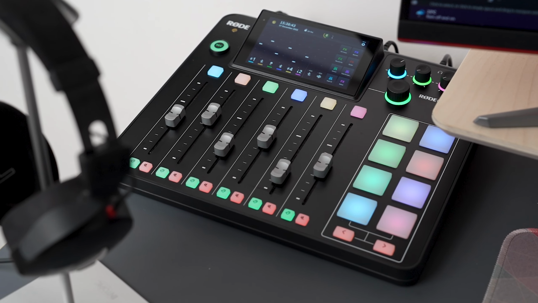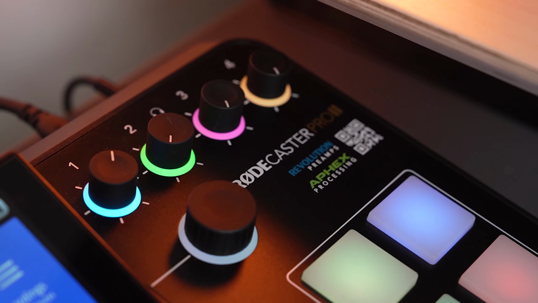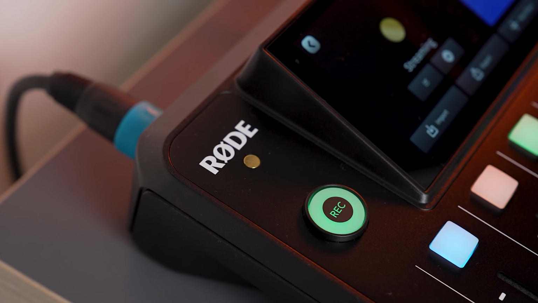So Rode has finally released their newest beta software for the RodeCaster Pro II, and I do believe that they have finally taken one step closer to making this the ultimate device for streaming. So let's take a look.